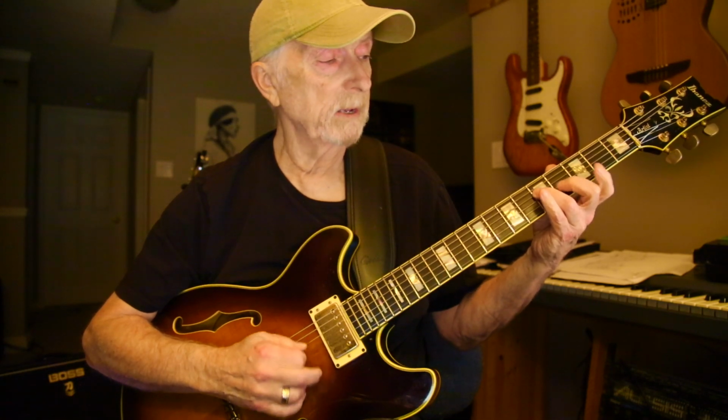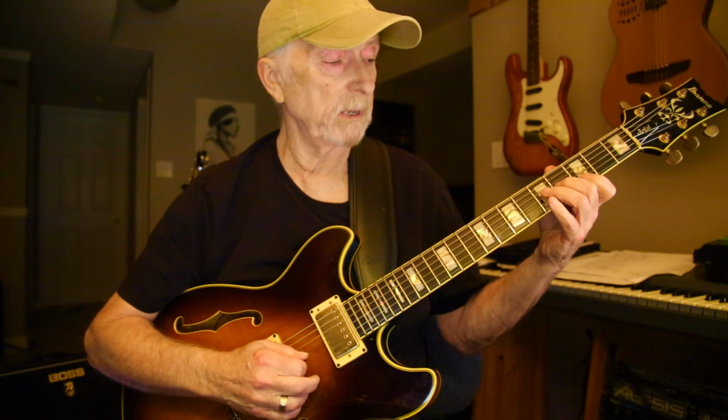I approached the B from a fret below, and I played the D normally. I approached the F, which is the flat 7, from a fret below, and then I just played the root. So I get... Yeah. So those are approach notes.